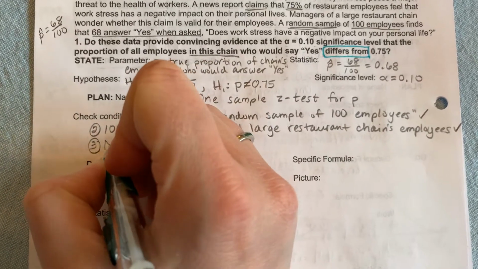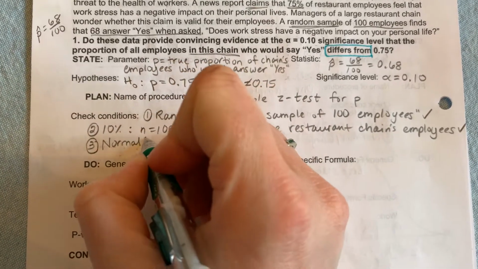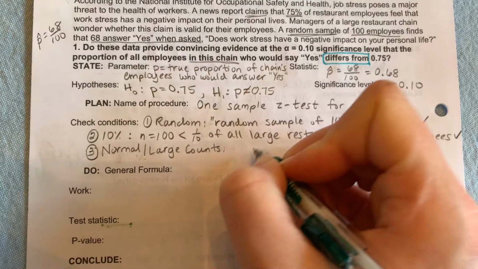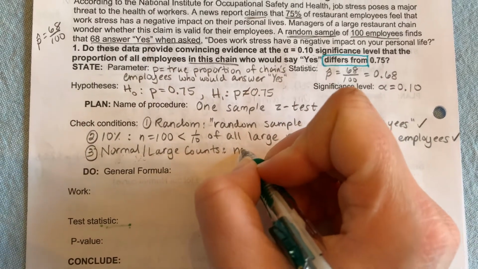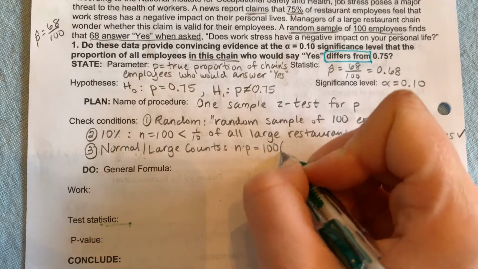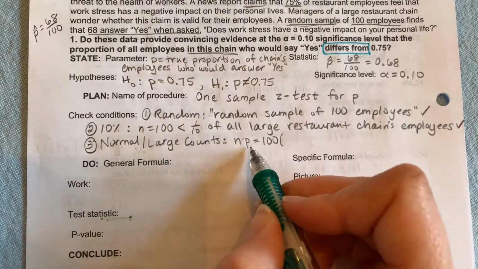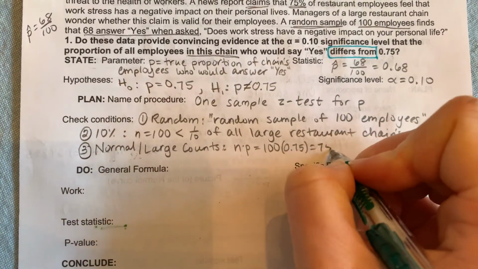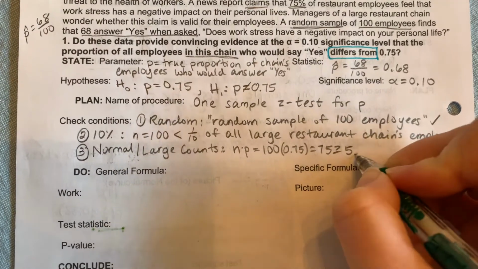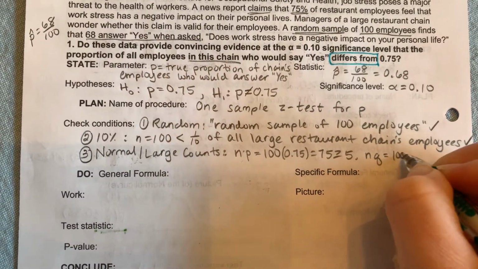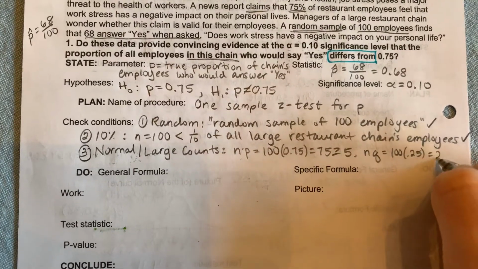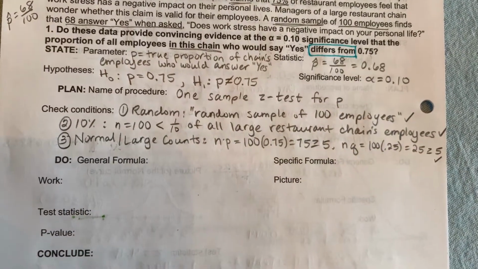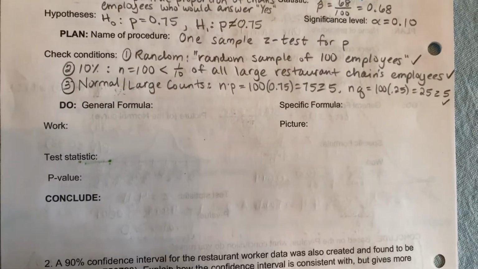Okay, so then the third condition is to see whether a normal model fits for this. And of course, we use large counts to find that out. So I calculate n times p, or 100 times the population proportion that I'm assuming, which is 0.75. It's easy enough to calculate. I know that that's 75, which is of course greater than or equal to 5. So n times q would be 100 times 0.25, or 25, which is also greater than or equal to 5. Done. Okay, all conditions then are met. So now I'm ready to move on to the do step.